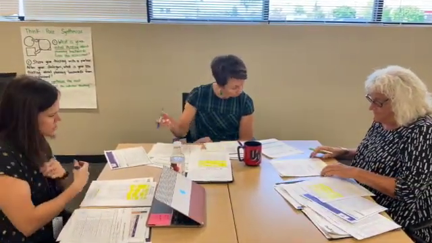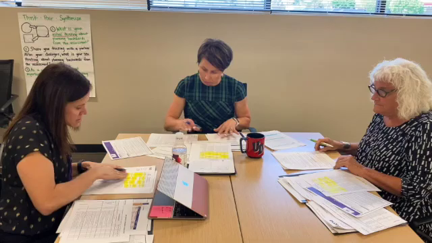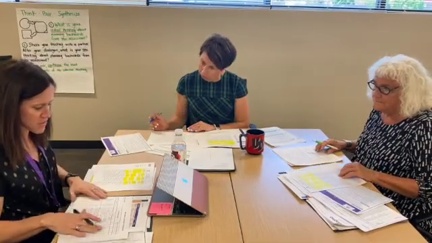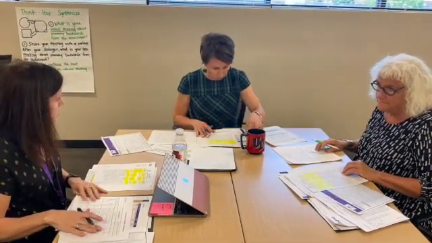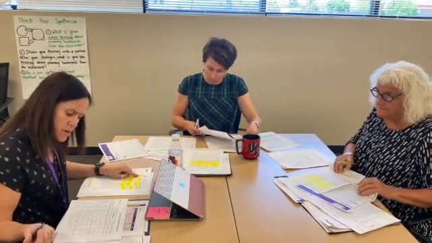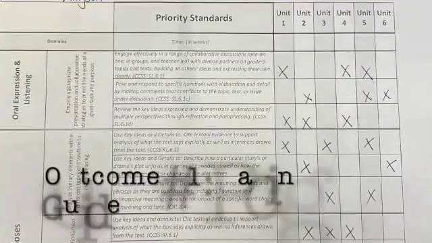Great. So we were looking at, so these are all of our quarter 1 standards. So we'll go in and identify within what unit and modules they are. Great, let's do that. All right. RL 6.1.